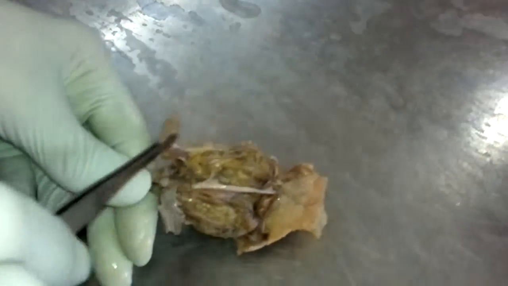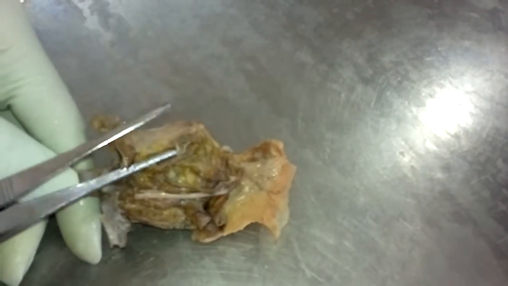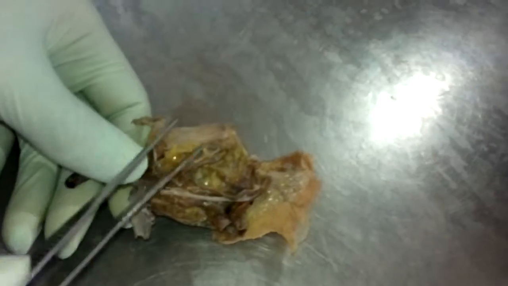Here we can see the nasociliary nerve on the medial side. This is the nasociliary nerve. The nasociliary nerve then gives off the anterior ethmoidal and posterior ethmoidal branches. This is one of them. It could be the anterior or the posterior. This is a small nerve. Accompanying the nasociliary nerve, we have the ophthalmic artery. This is the ophthalmic artery.